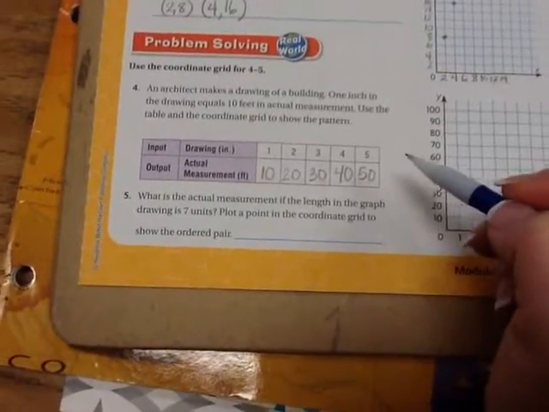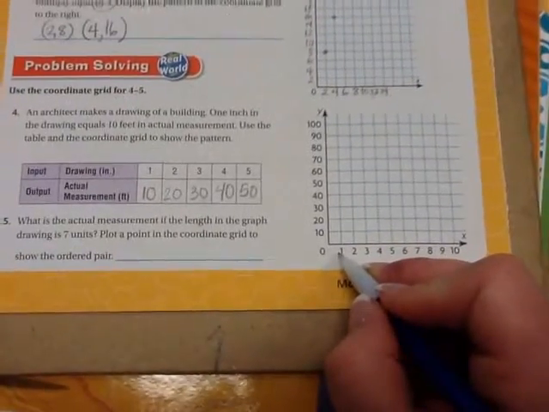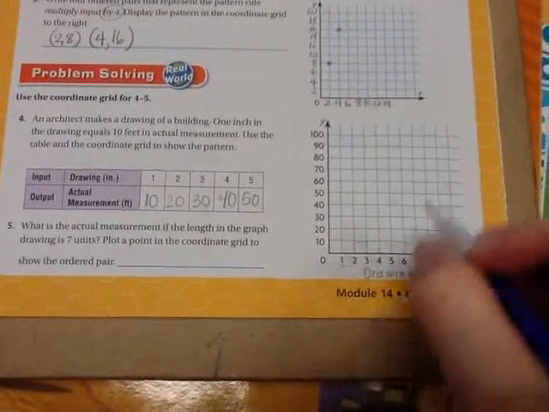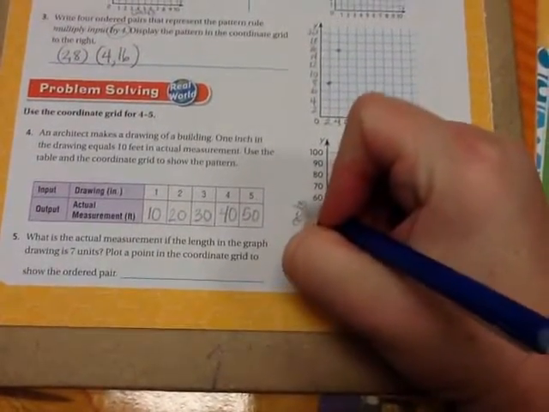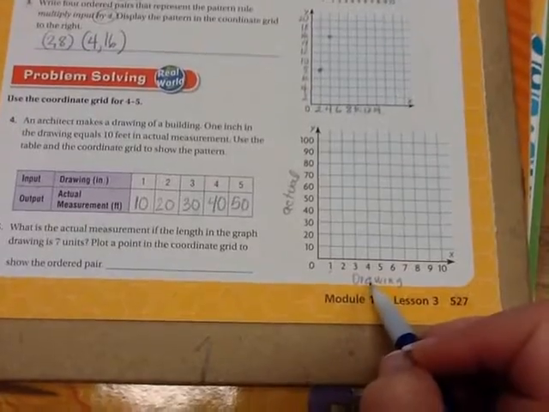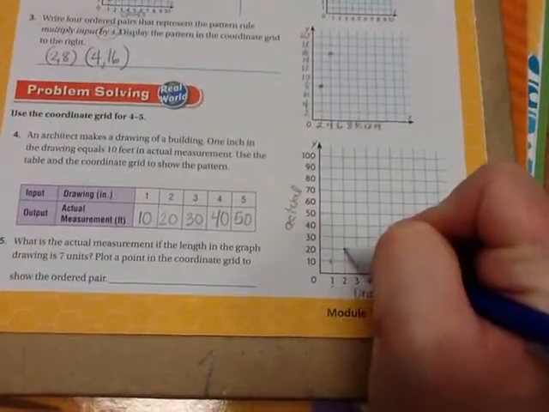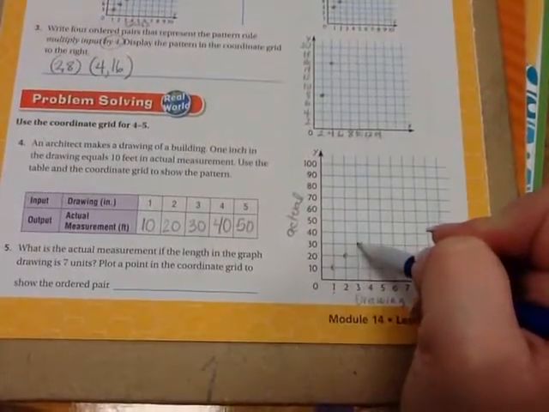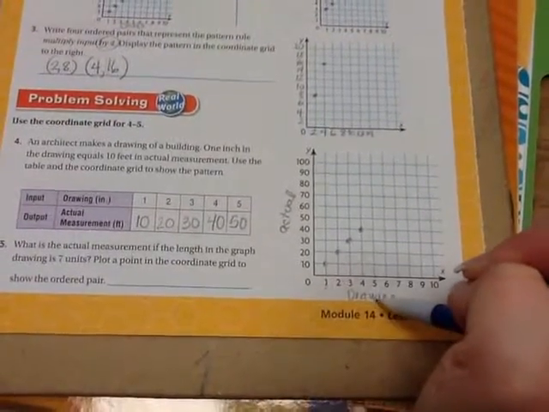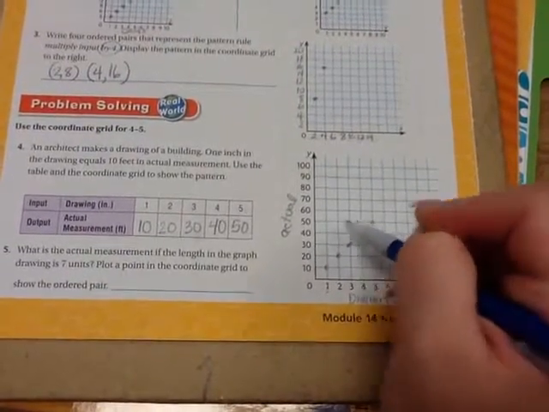Okay? So it says use the coordinate grid to show the pattern. So again, my pattern over here is 1. So this is my drawing, and over here is my actual. Even though it doesn't have it, I'm showing you how to label it, because you will get to the point where you're labeling it. So 1 drawing is really actually 10. 2 inches of drawing is actually 20. 3 inches of drawing is actually 30 feet. 4 inches drawing is actually 40. 5 inches drawing is actually 50.